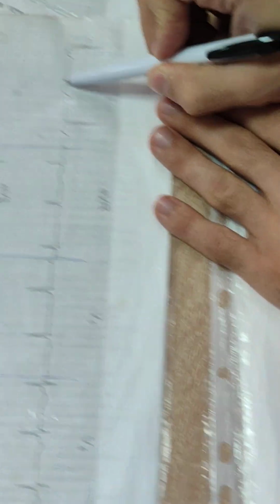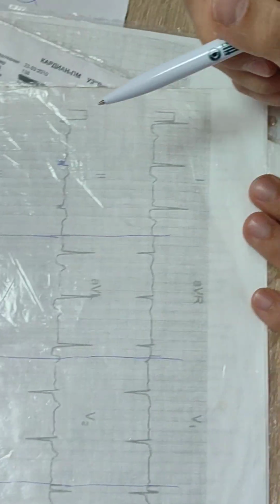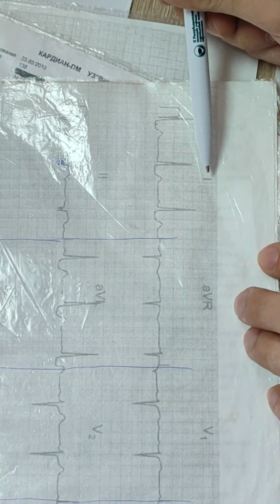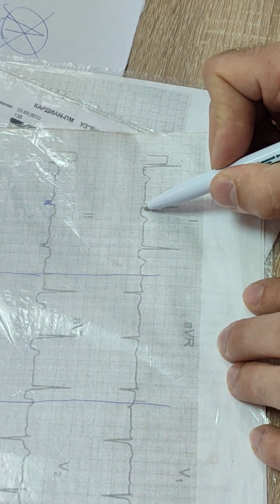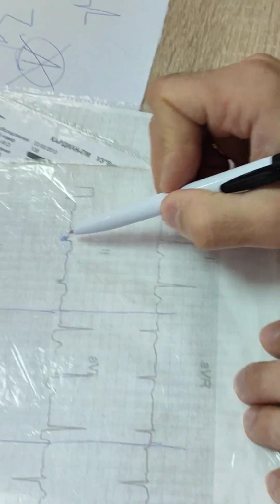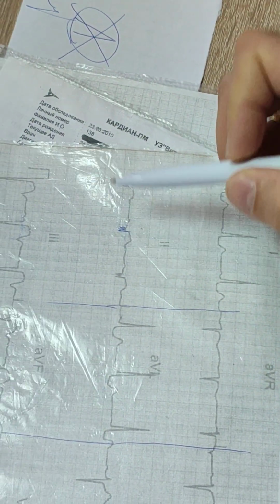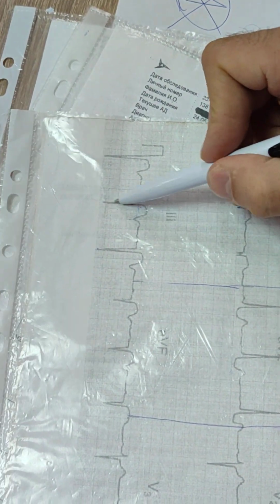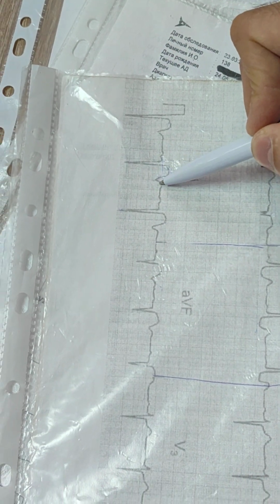Quality. P wave is here. P waves in the second lead are present. First lead, depression of ST segment. Second lead, elevation of ST segment. Q R small s. Third lead, QS, no R wave, elevation of ST, biphasic T wave.